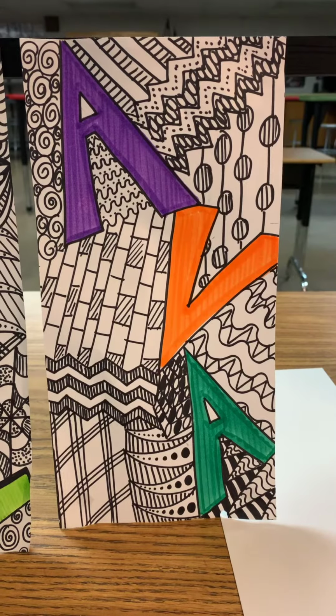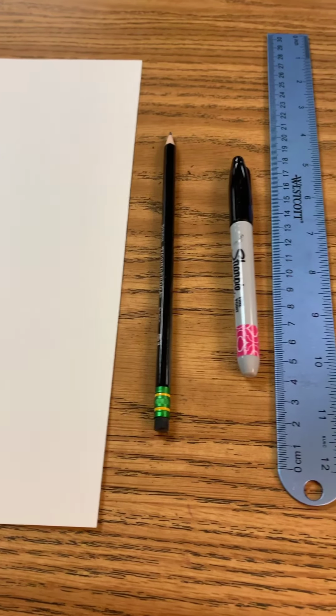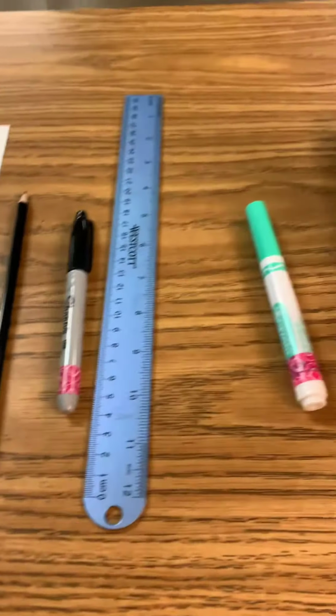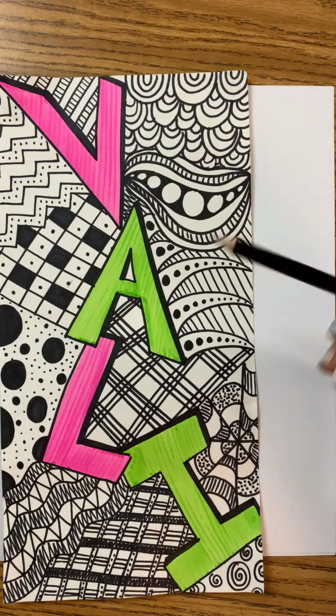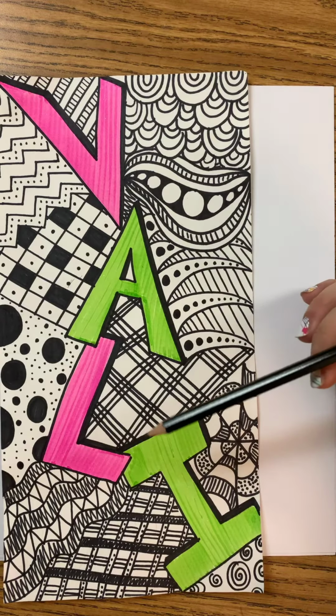So let's get started. You're going to need a 6 by 12 sheet of paper, a pencil, a Sharpie, a ruler, and of course, a marker or some markers. You're also going to want to have some type of computer paper or scrap paper to work and play around on first. So first we have to learn how to do our lettering.